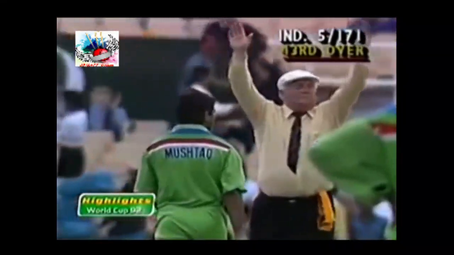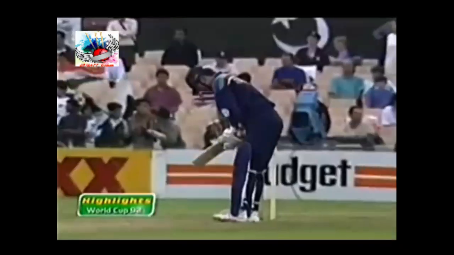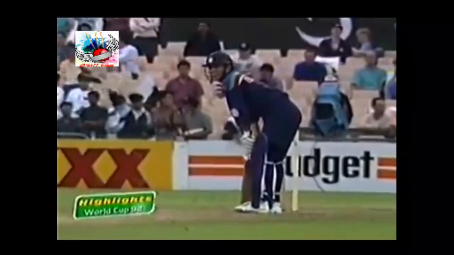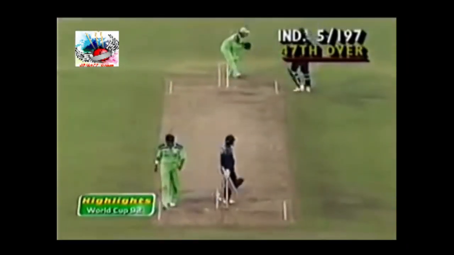Kapil Dev opening his shoulders and that's in the air, but wide of the fieldsman. Just did very well to stop that. No ball called, and that's his 50. 50 or 57 ball in cricket.